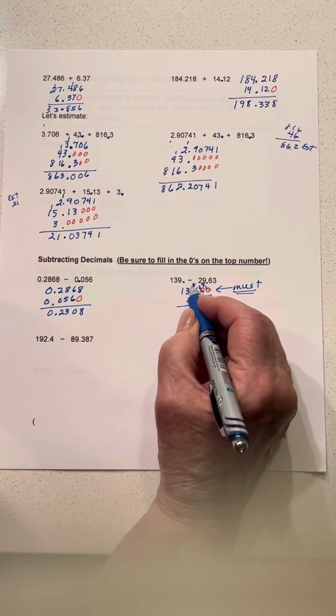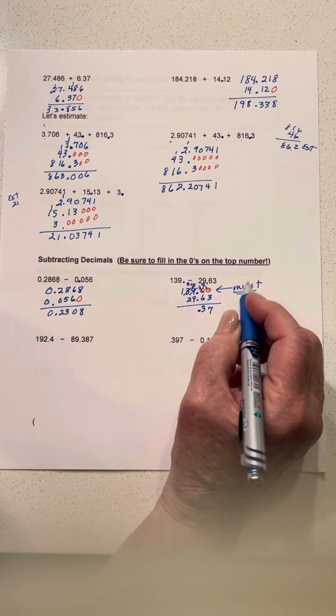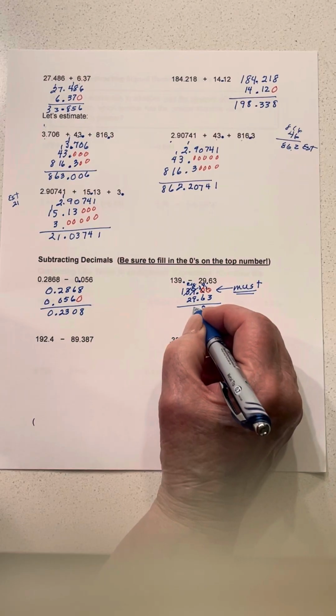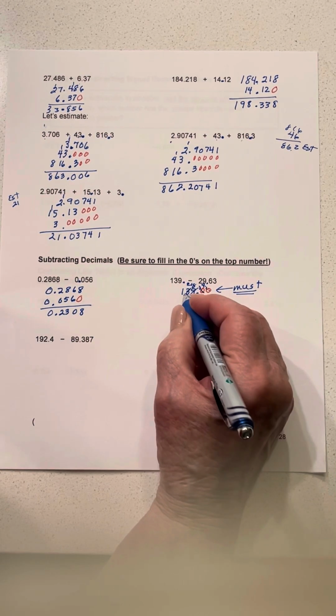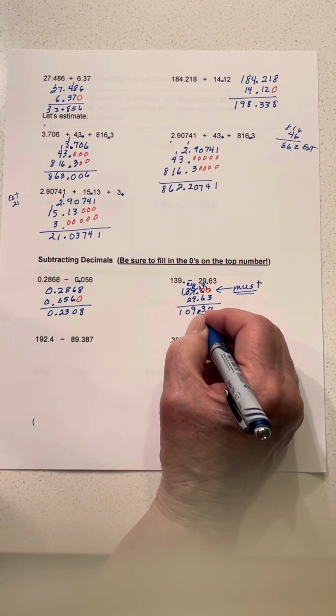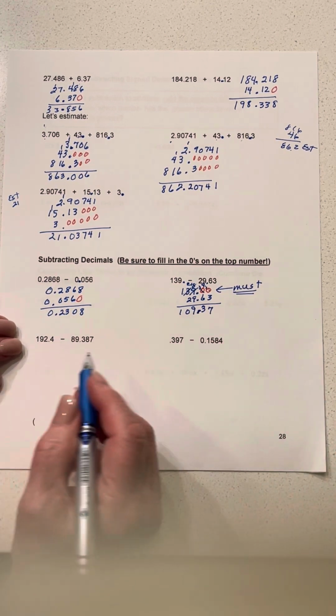We can't do 8 minus 9, so we're going to have to borrow from the tens place. We get 10 of those, so 18 minus 9 would be 9. And 2 minus 2 is 0, and 1 minus nothing is 1. So it's 109 and 37 hundredths. Okay, let's do the next one.